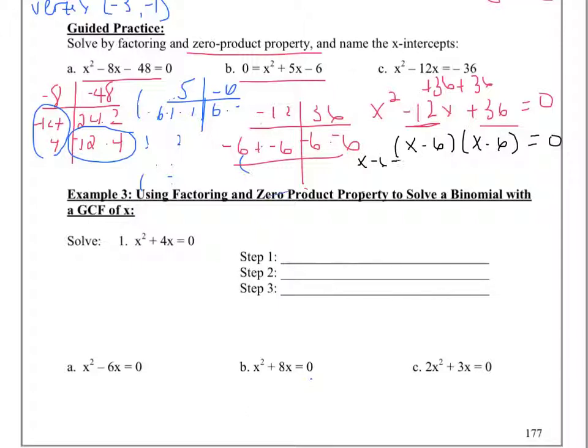X minus 6 is equal to 0, so I'm going to add 6. X is equal to 6. If I do the same to the other one, I'm going to get the same answer: x is equal to 6. So in this case, I only have one x-intercept, the x-intercept of (6, 0). And that's okay. It just means it crosses the x-axis one time.